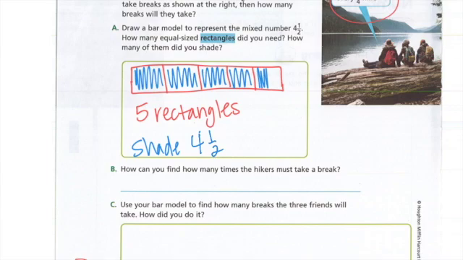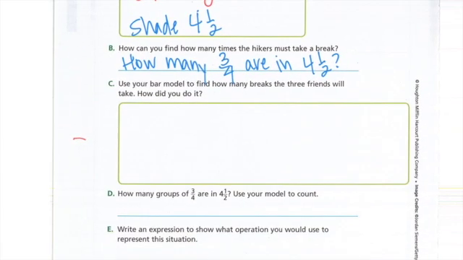How can you find how many times the hikers must take a break? We want to know how many 3/4 are in 4.5. Okay, so that's what we're trying to find out. That's our division problem. How many 3/4 are in 4.5? Use your bar model to find how many breaks the 3 friends will have.